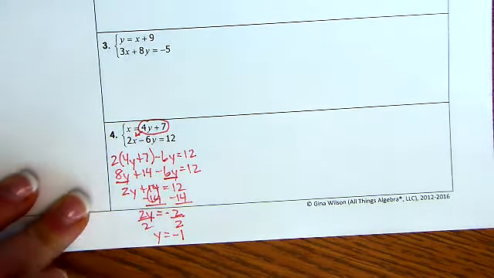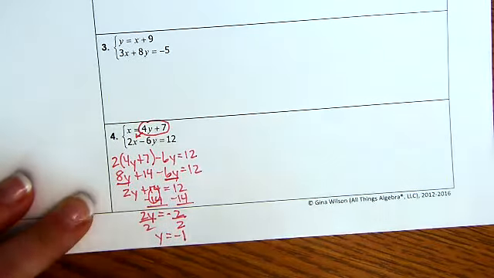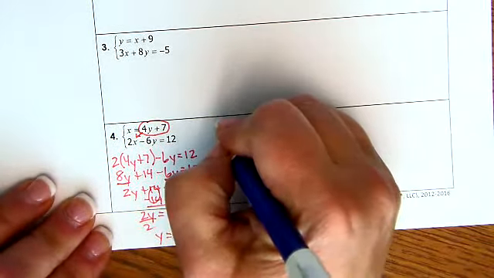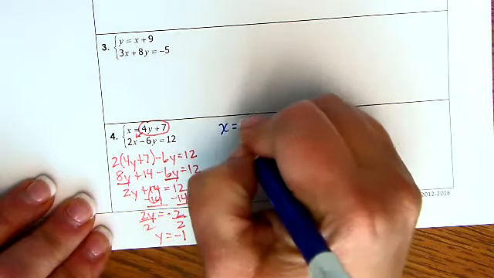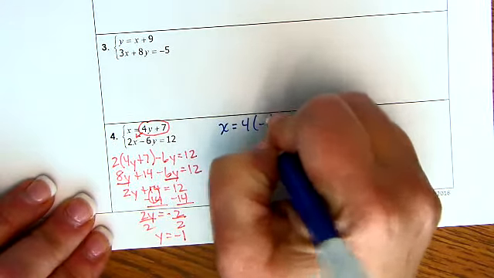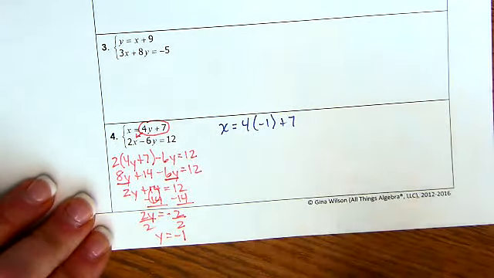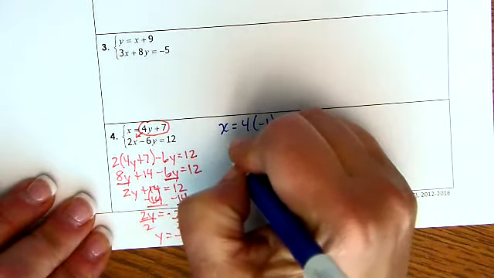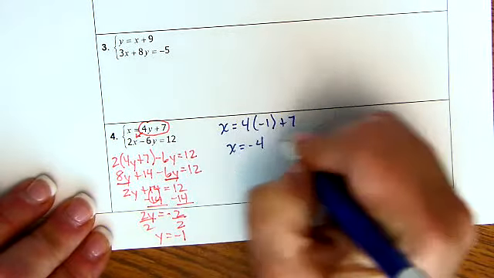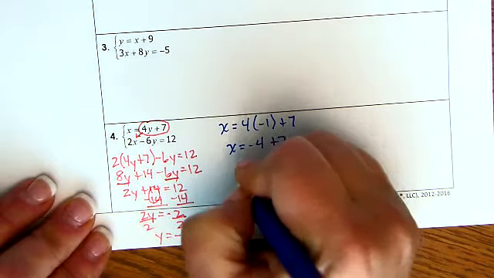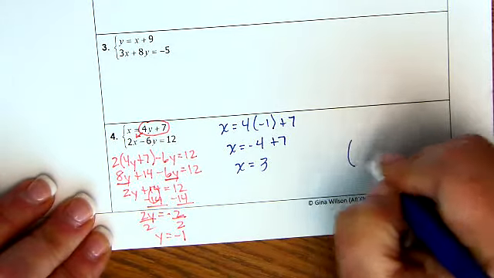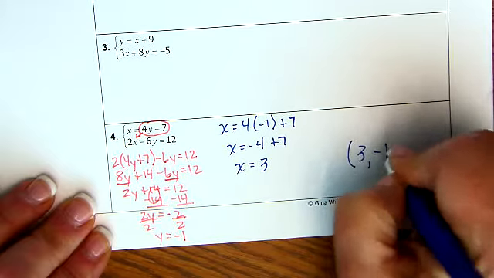We found our first coordinate. Now we plug it into the original equation. So I have x equals 4 times negative 1 plus 7. I could have worked this separately so I didn't have to scrunch it. So we have x equals negative 4 plus 7, so x equals 3. So my solution is 3, negative 1.